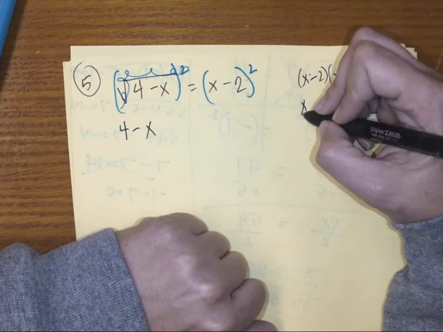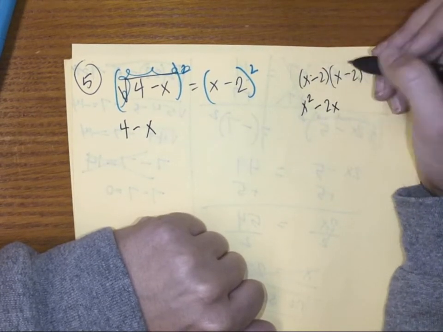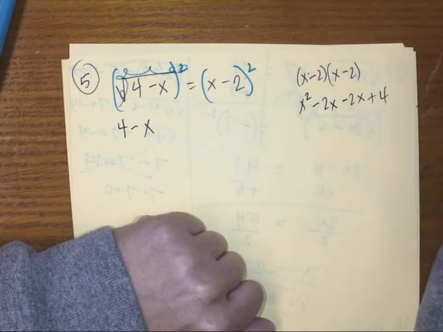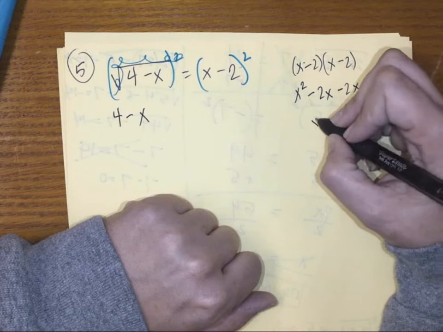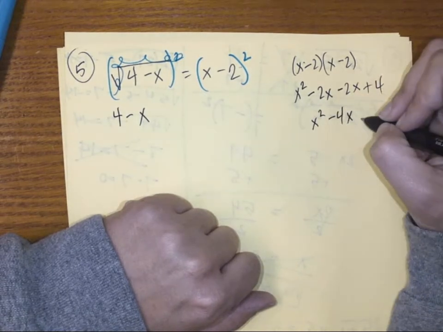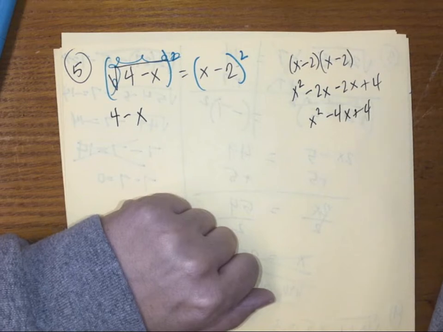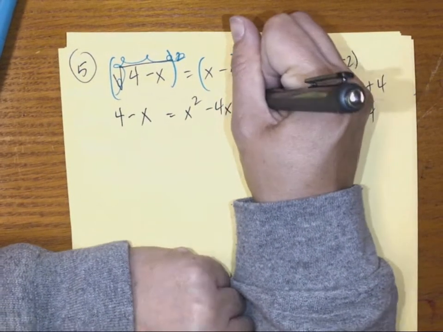X times x is x squared. X times negative 2 is negative 2x. Negative 2 times x is negative 2x. Negative 2 times negative 2 is positive 4. These don't cancel out because it's negative 2x plus negative 2x, which is negative 4x. So I get x squared minus 4x plus 4.